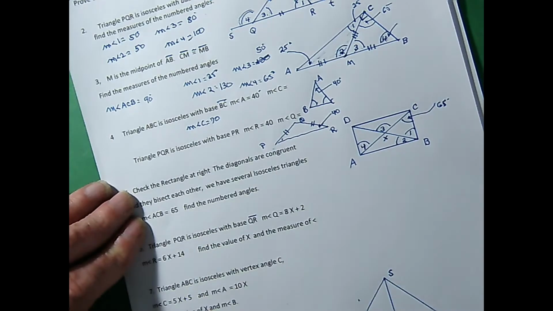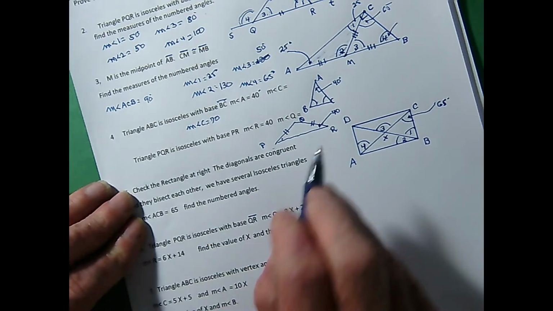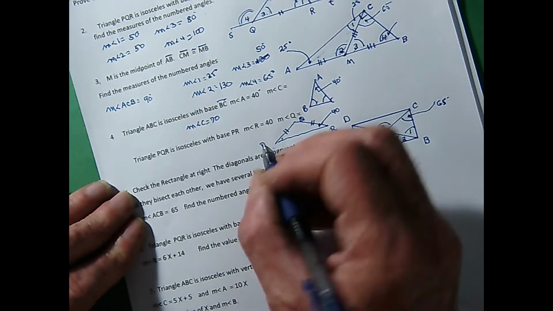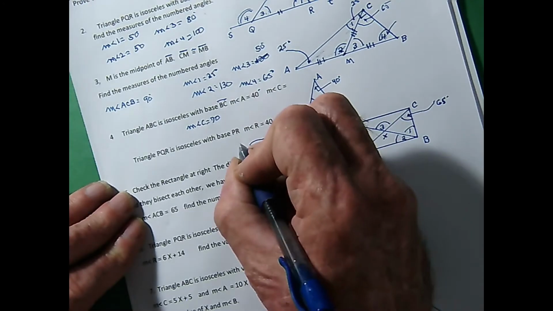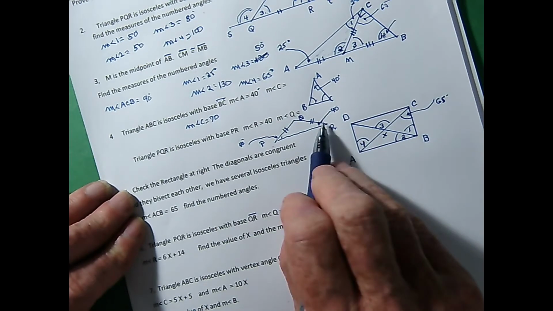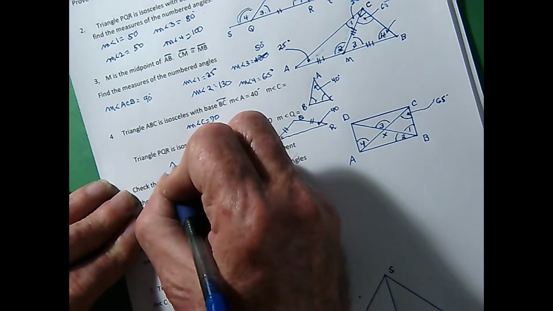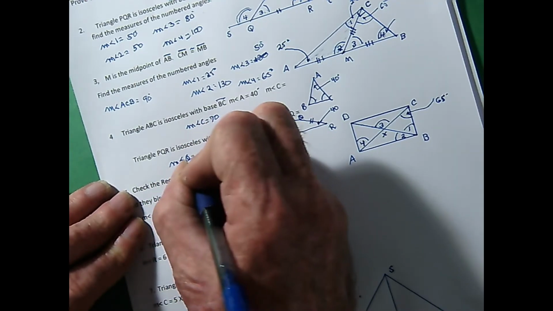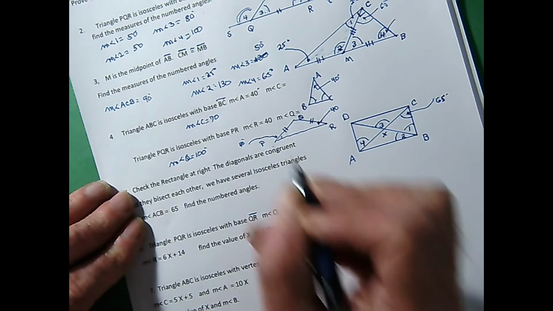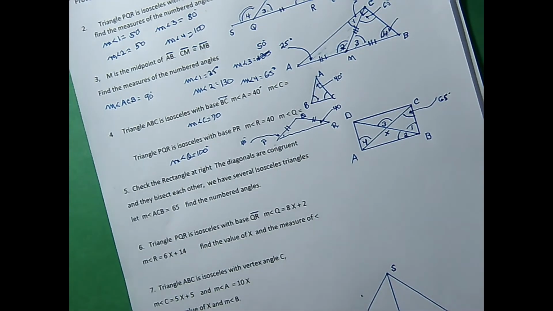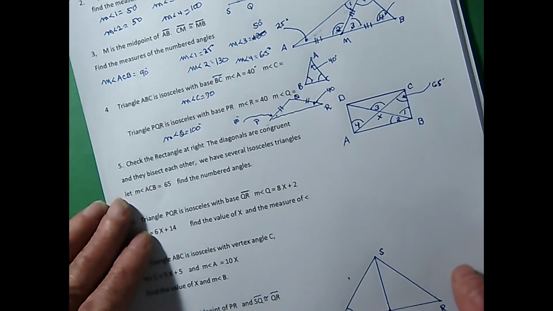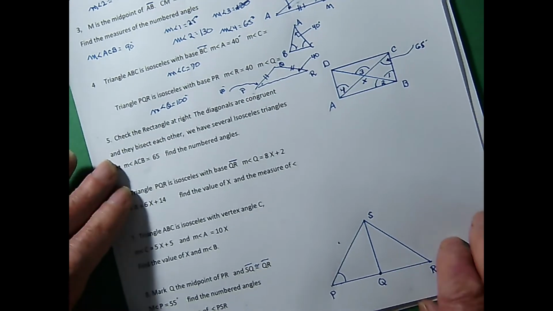I want to know about the measure of angle Q. But if angle R is 40, wouldn't angle P have been 40? Base angles of an isosceles triangle. And there's 80 together. I guess that leaves about 100 degrees up here, huh? For the measure of angle Q. So I'm using the isosceles triangle theorem and the triangle sum theorem. Get a couple things figured out.